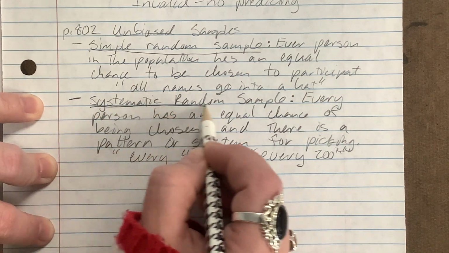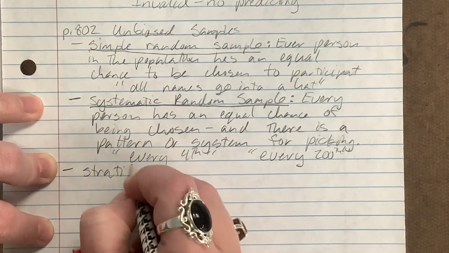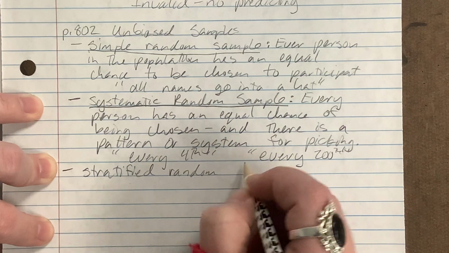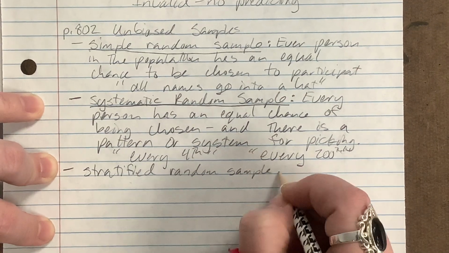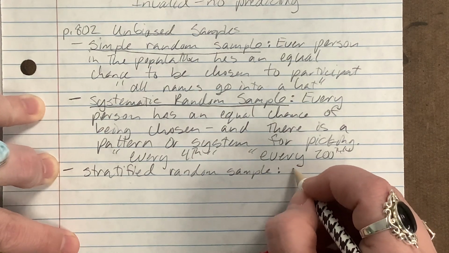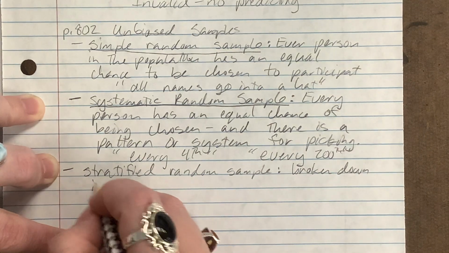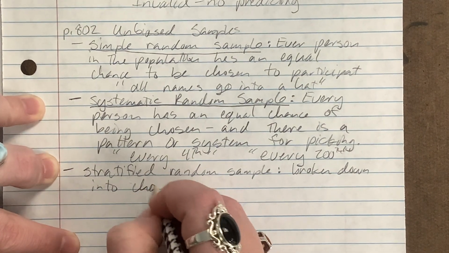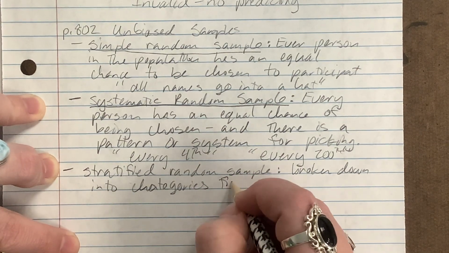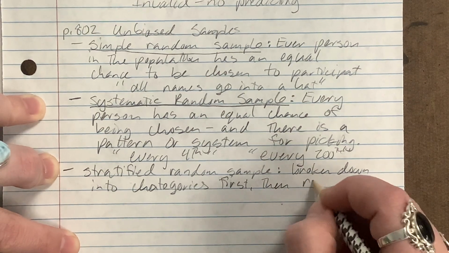Now, you'll see occasionally another one that's called a stratified random sample. This one is not in the book. And stratified just means people are broken down into categories first, then randomly chosen.